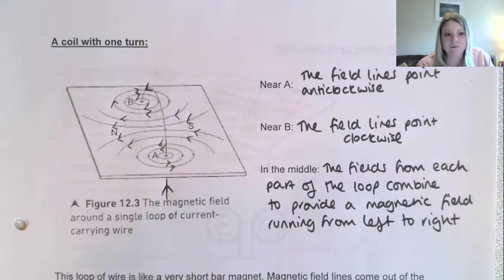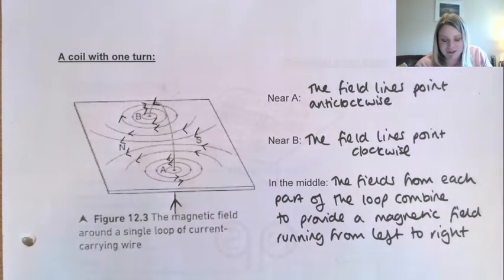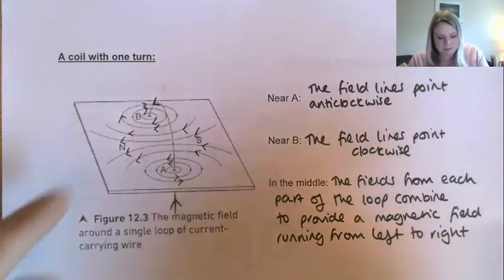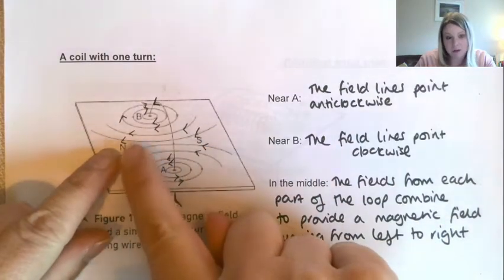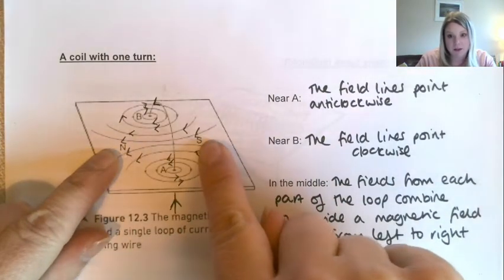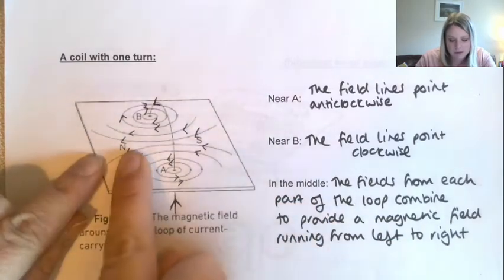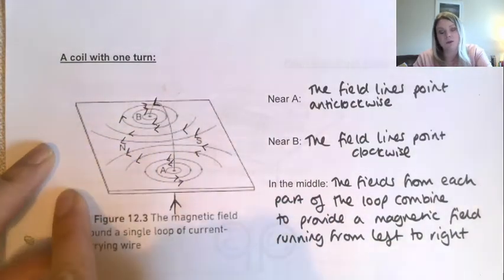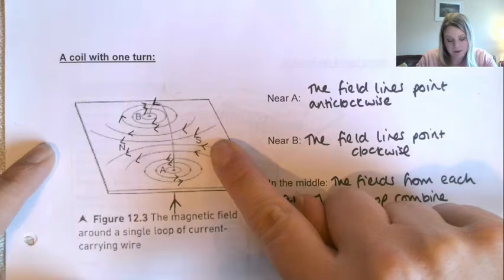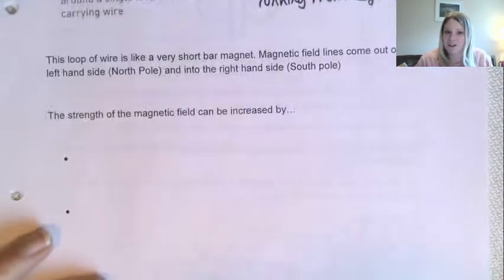Right, let's move on. Actually, let's not move on, I forgot to say this wee bit. This one singular loop of wire acts like a wee bar magnet. And remember, with the bar magnet, the magnetic field lines go out of north and into south, and that's what's happening here. So this is the north end of a bar magnet and this is the south end of the bar magnet. So our magnetic field lines are coming out of north and then going into south. So now let's move on.